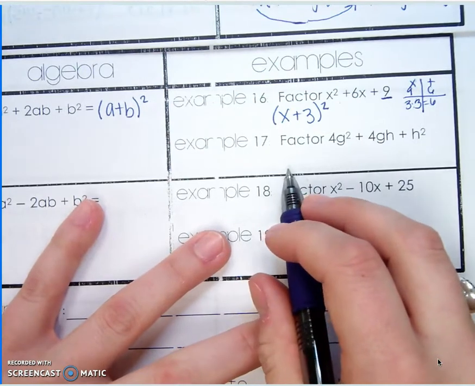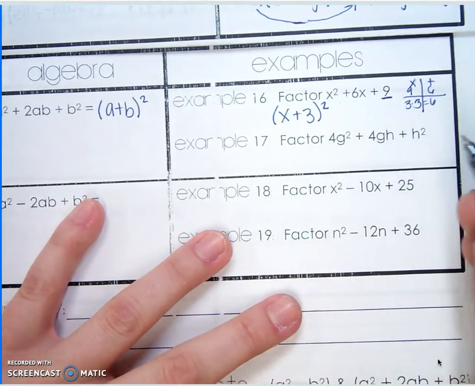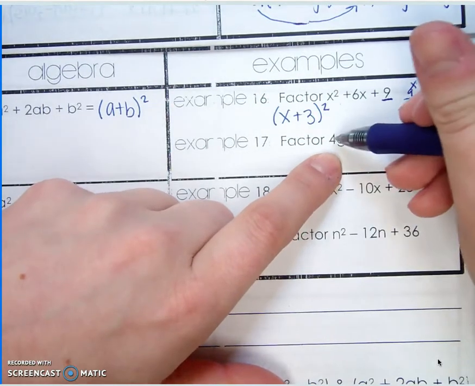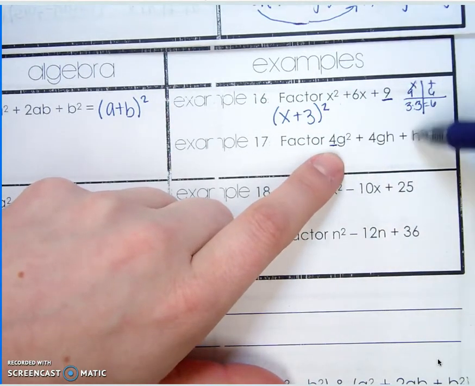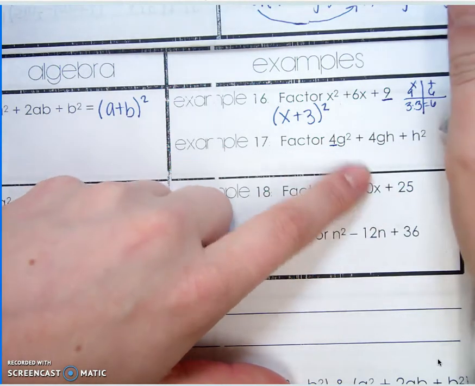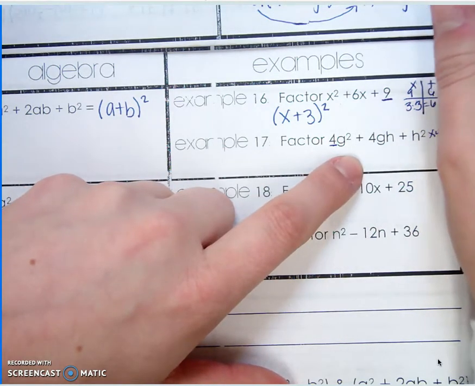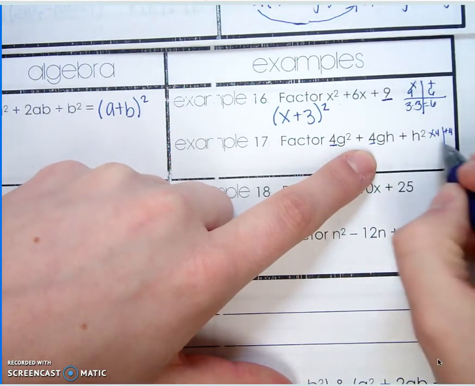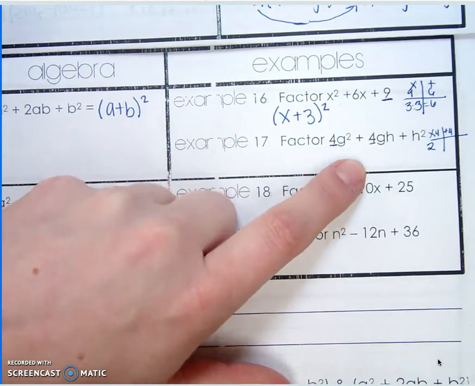Example 17, same thing. Remember, I multiply that first coefficient and that last term, which is just like a 1. So I'm looking for what's going to multiply to give me 4, and then add to give me 4 as well. Well, that's 2, because it's going to be a number times itself.